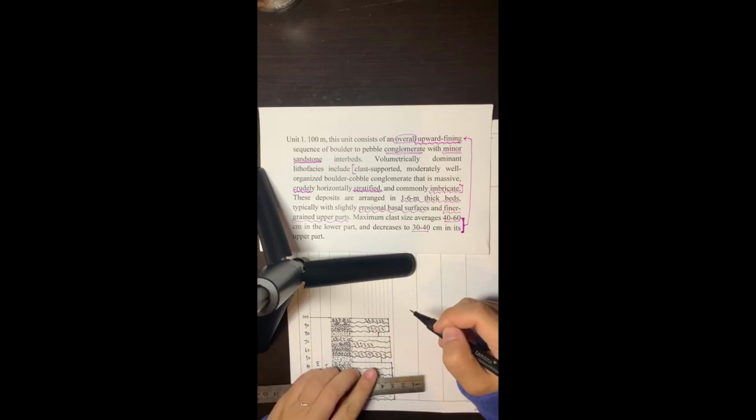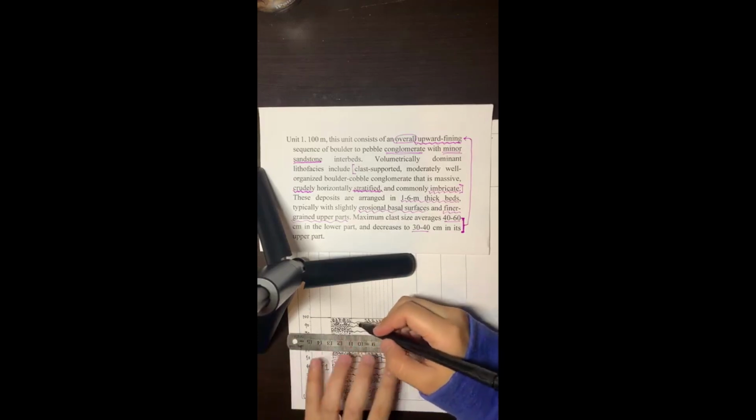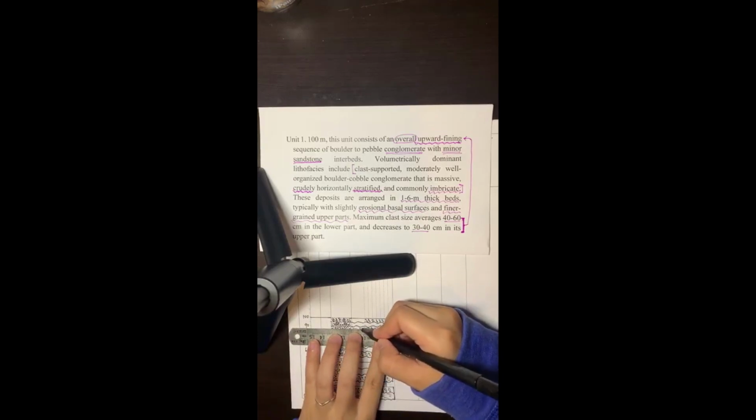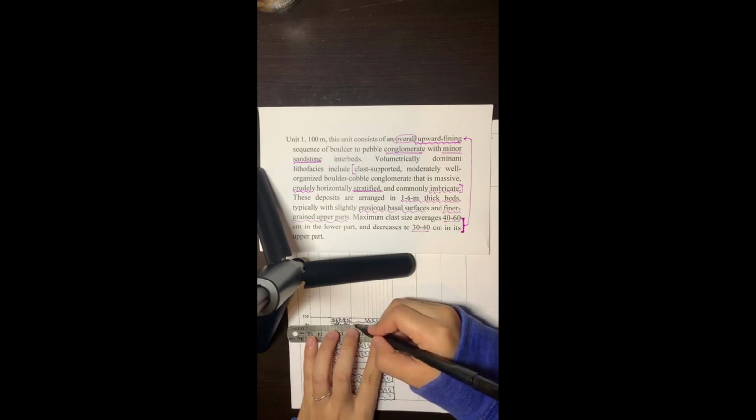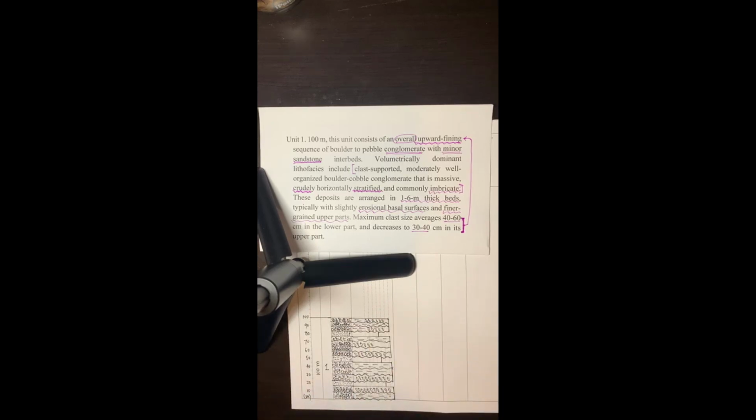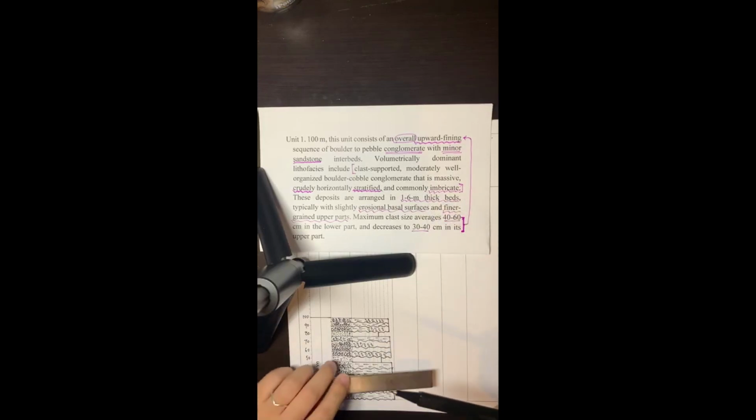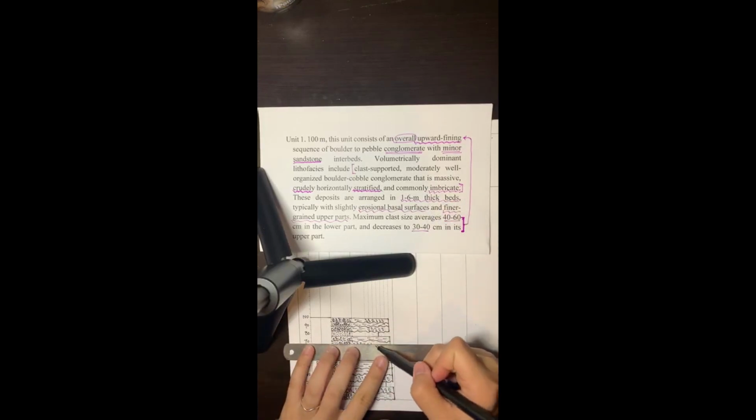And then the rest we can have imbrication and stratification. Okay, so now we can see that the conglomerate contains imbrication and crude stratification. I think that's all, and sometimes the conglomerate is almost massive, but most of the time it's crudely stratified.